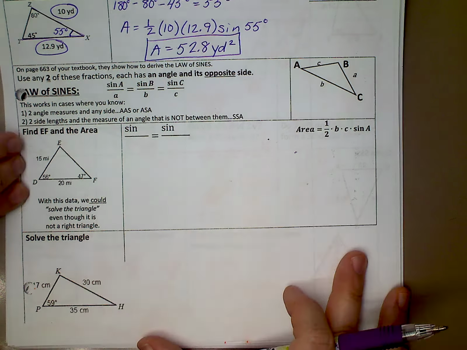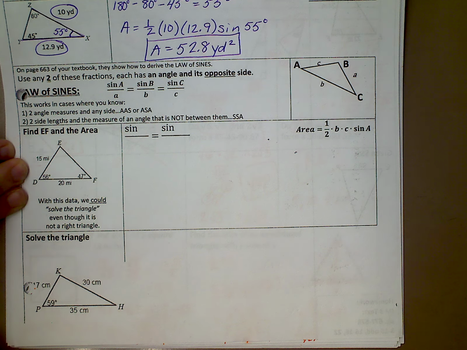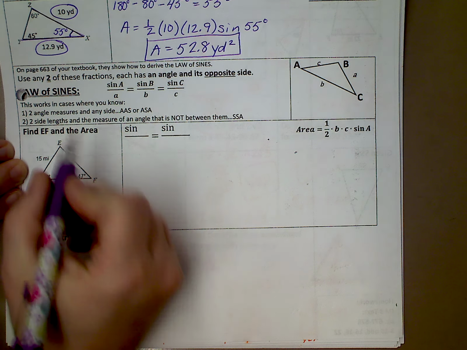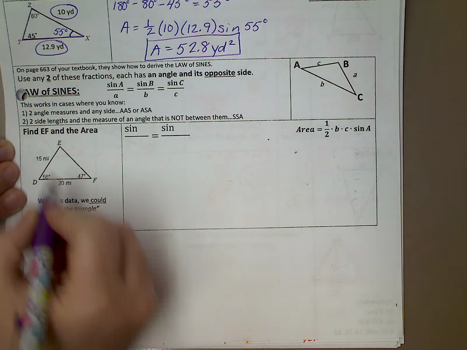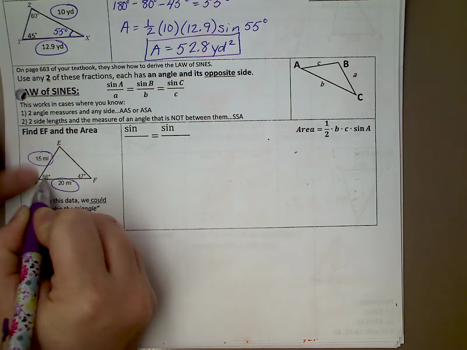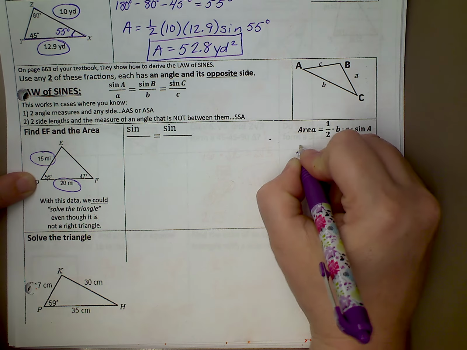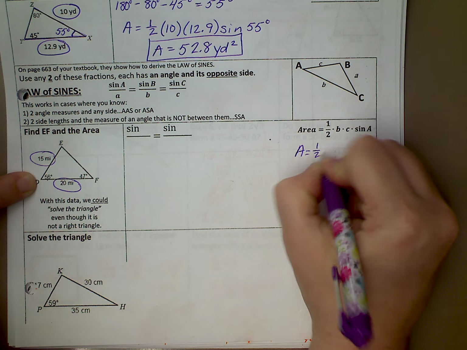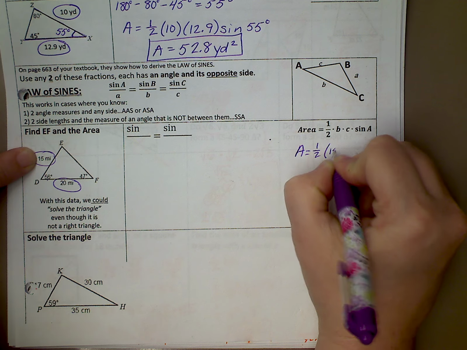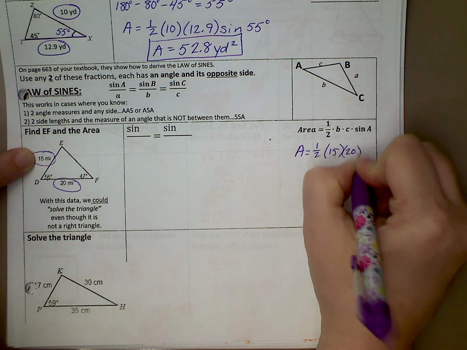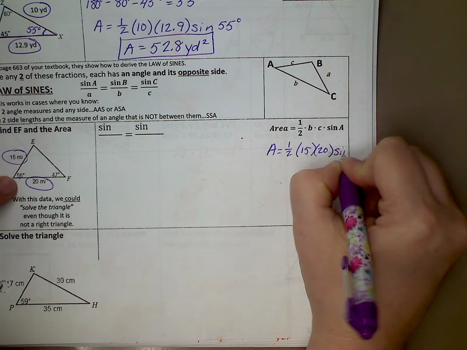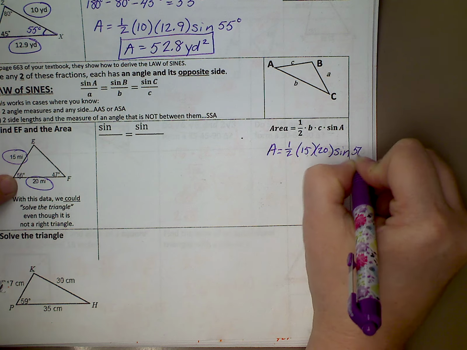So this one says find EF and the area. I'm going to start off with the area because that's what we just did, and I have two sides and an included angle. So I'm going to go ahead and do the area really quick. That would be 1/2 times the two sides times the sine of the included angle, which is 56 degrees.